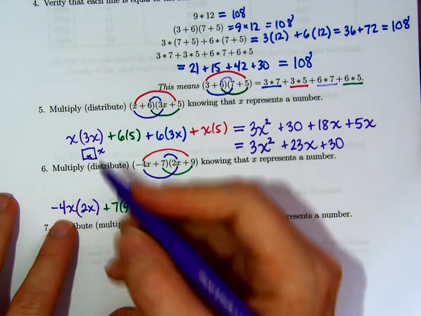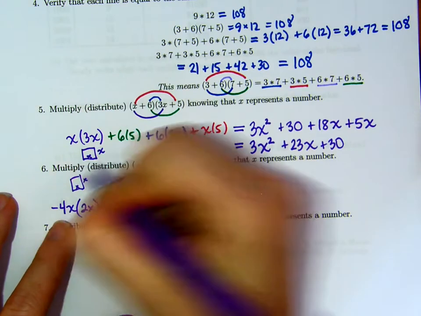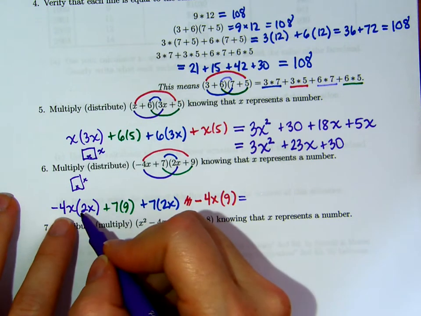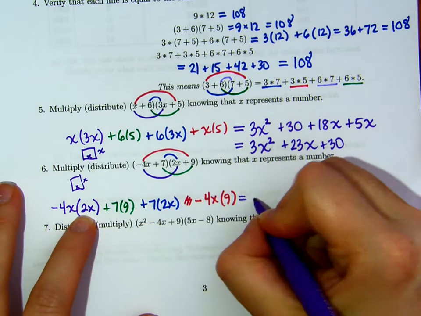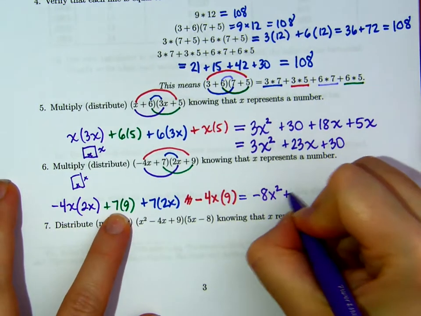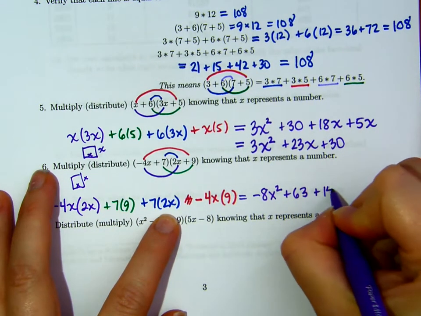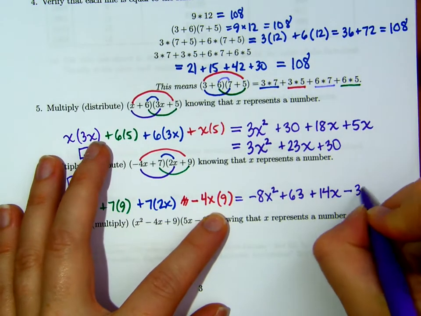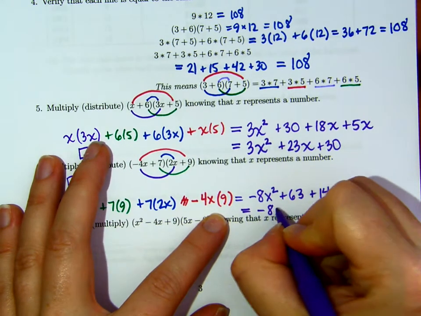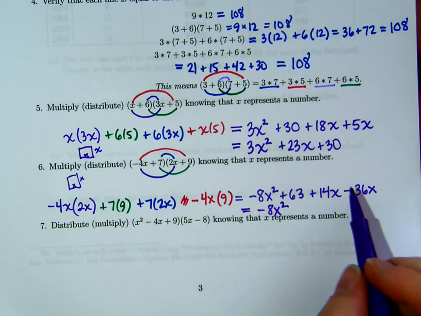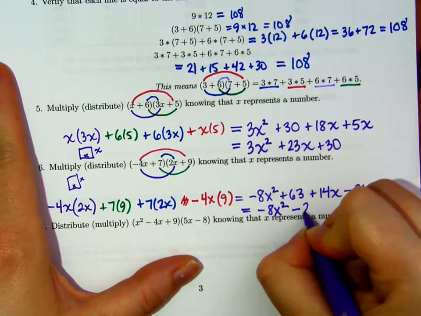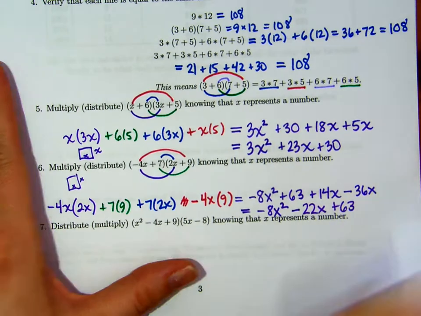So we definitely have an x by x. So we have an x squared here, but we have negative 8 of them because we have 4 sets of 2 and opposite that. So we have negative 8x squareds plus 63 plus 14x's minus 9 sets of negative 4x's is minus 36x's. In descending order and combining this, 14 take away 36. Gross. That's debt or below. Negative 22 x's altogether, plus 63.